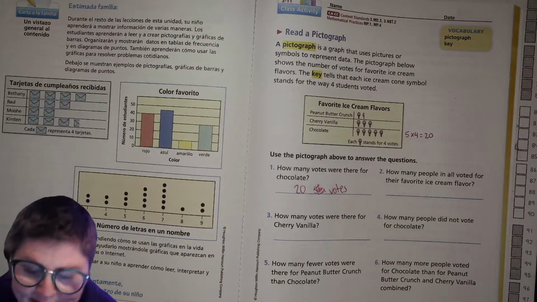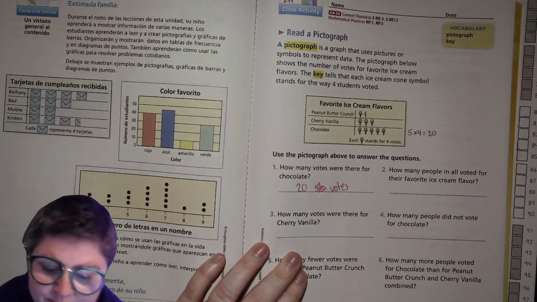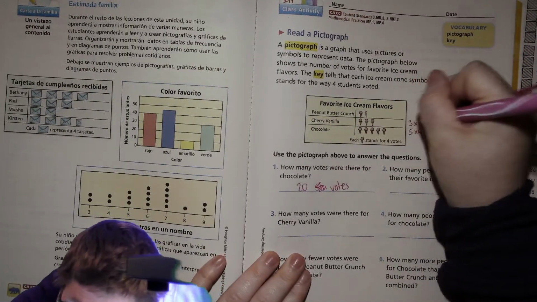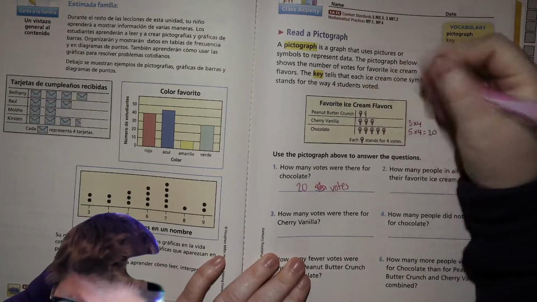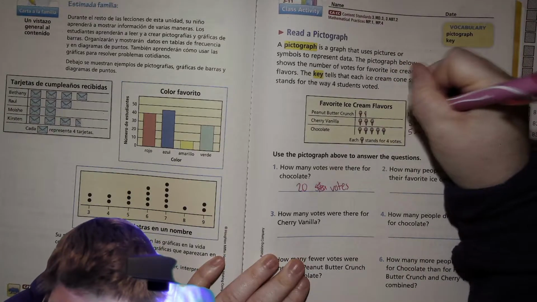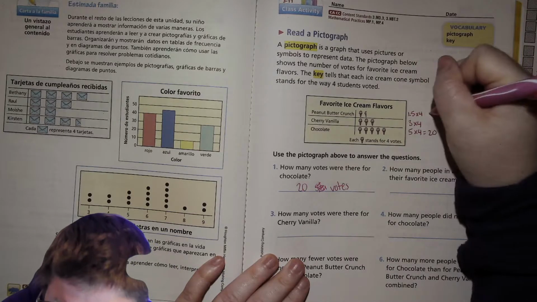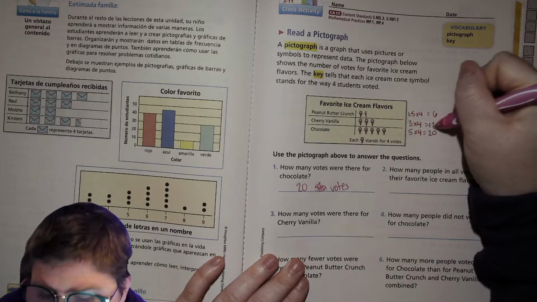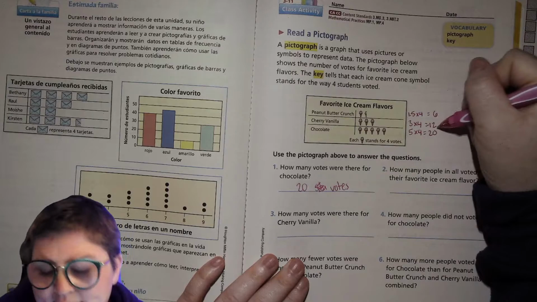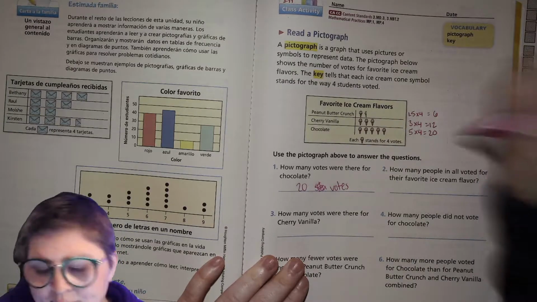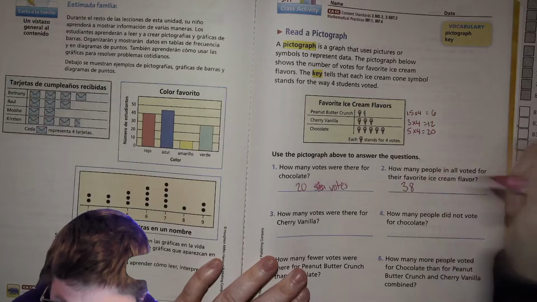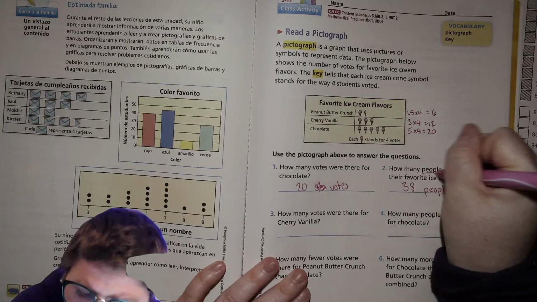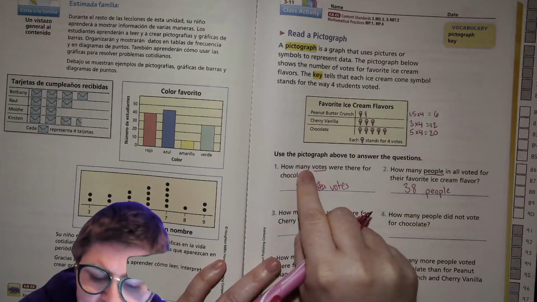How many people in all voted for their favorite ice cream flavor? Well, then here we have 1, 2, 3. 3 times 4. And then 1.5. So 1.5, this is going to be 6. This one is going to be 12. And then we add that all up. So 12 plus 6 is 18. Plus 20, 38 people. And you'll notice it's easy to find the label because it's usually the word after the phrase how many.